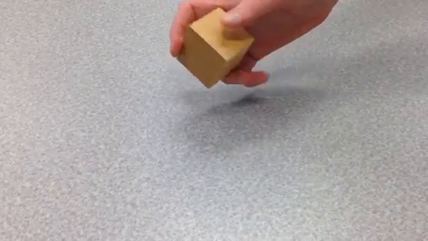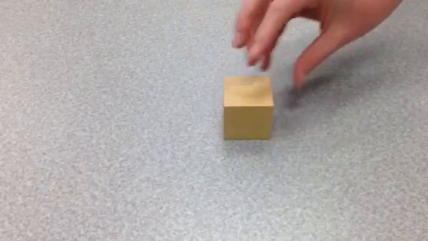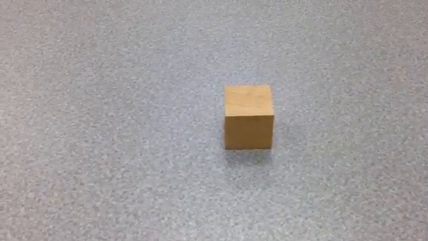So the bottom here must be a face. But the cube has faces all over. You can turn it all different directions and it still has a flat surface to sit on.